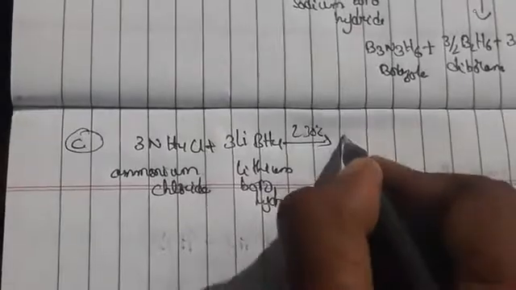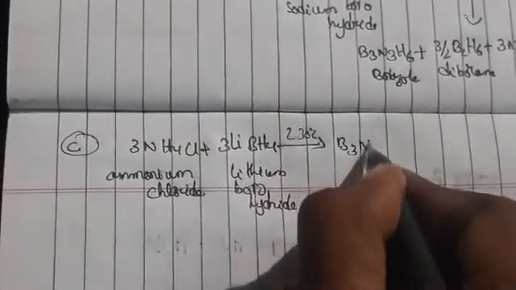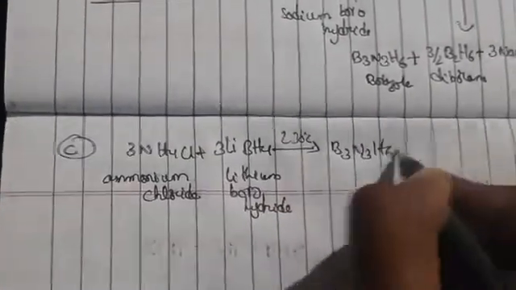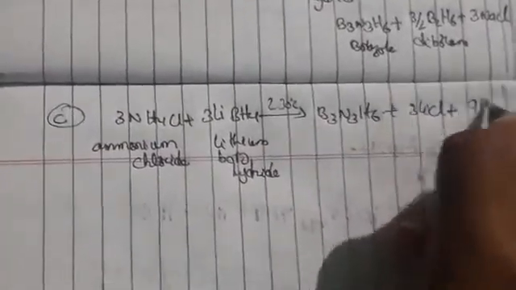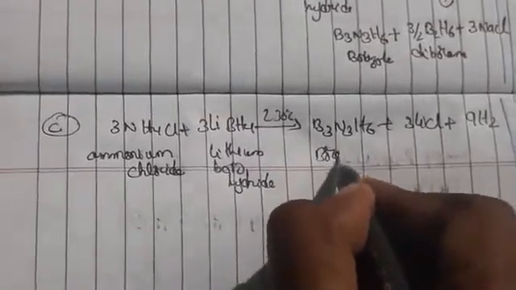So it will form borazole, lithium chloride, plus hydrogen gas is passed. So we are getting borazole. Okay, so these are the three preparations we have observed now.